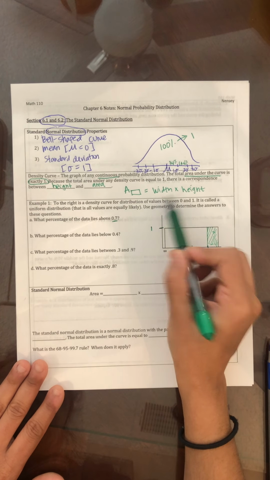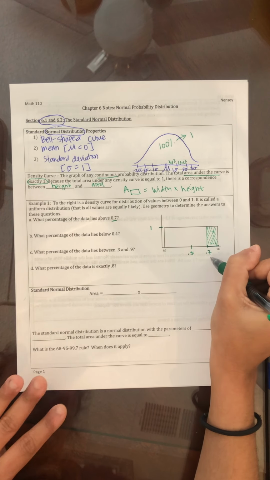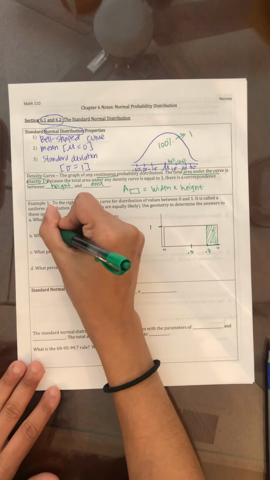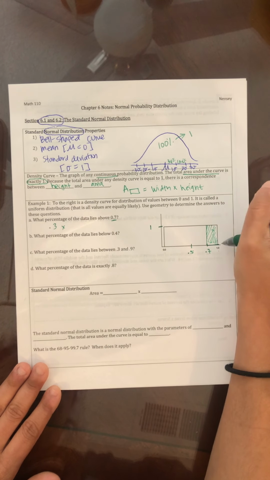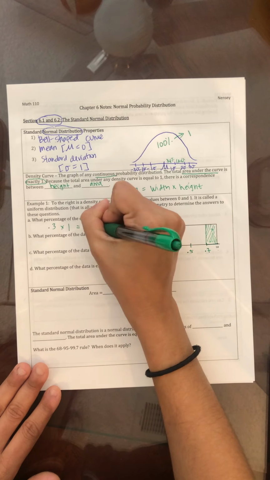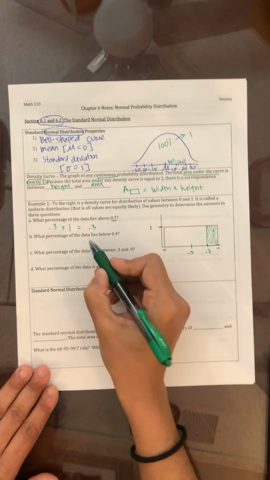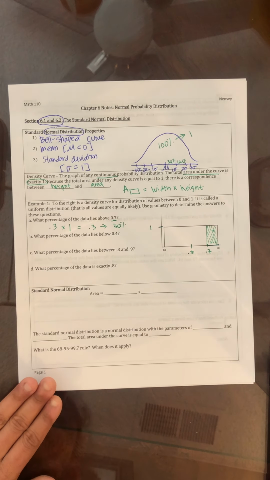So the formula is width times height. Your width is this distance. So how far apart is 0.7 and 1? It's 0.3. And then I'm going to multiply it by my height. And how tall is it? It's 1. And what's 1 times 0.3? It's 0.3. So it says what percentage? What's 0.3 as a percentage? If I convert that, it's 30%.